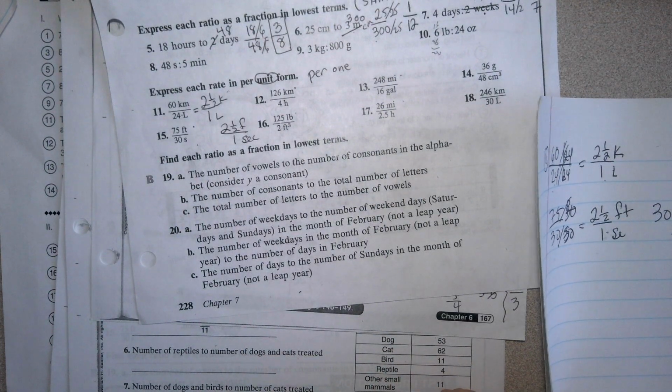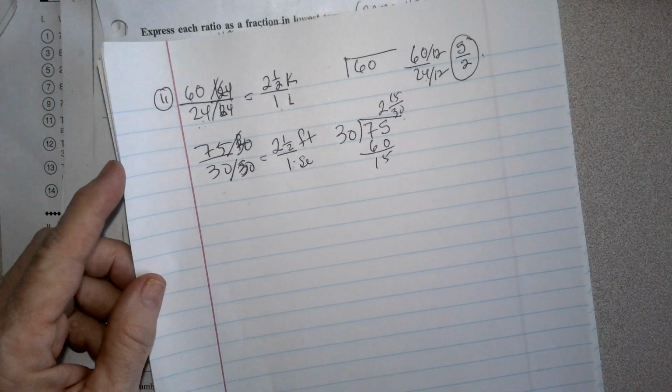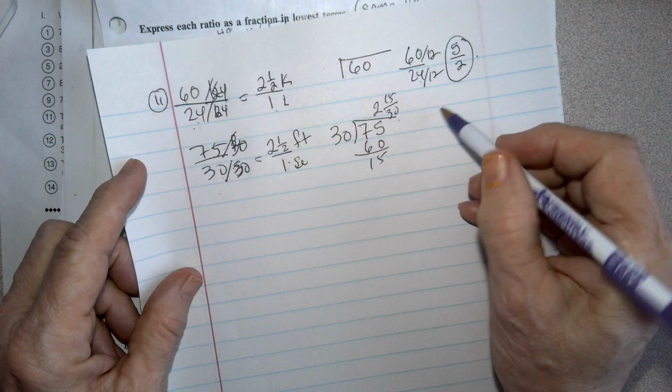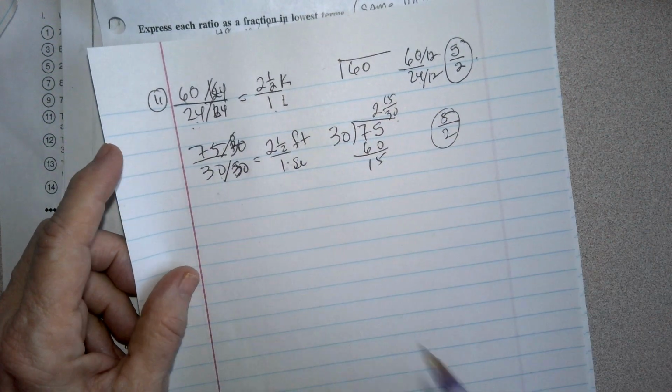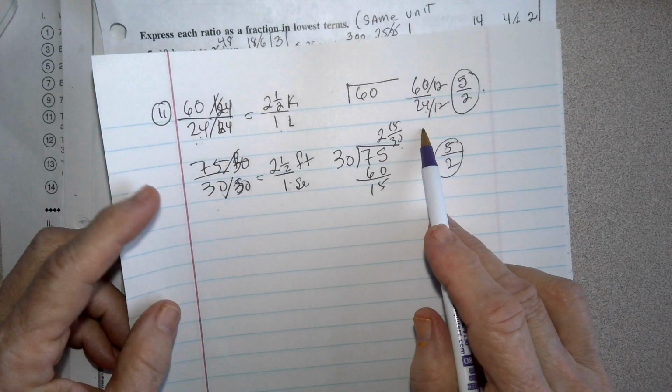Yes, sir. You can do it. I said there's just other ways to do it. You could have reduced it by 15, which goes 5 over 2, and you get, again, 2.5. So I'm saying you can start by dividing this way, or you can start reducing it.